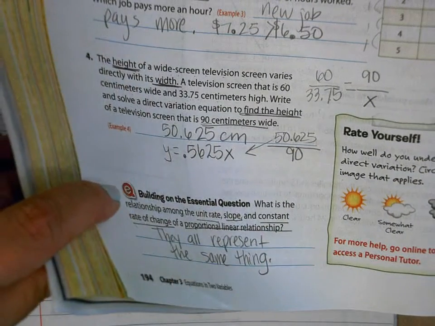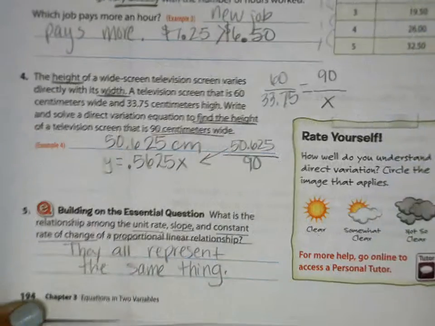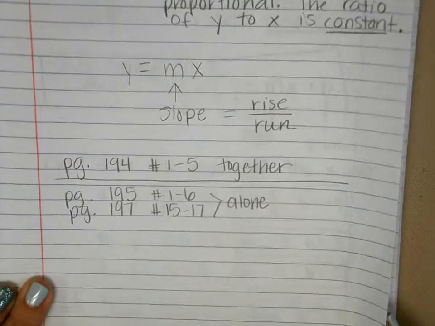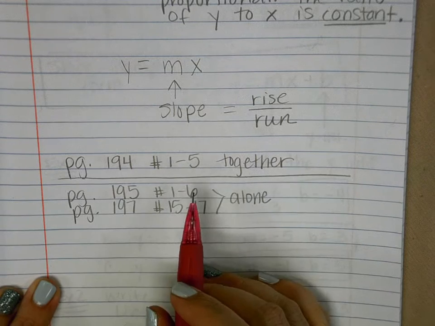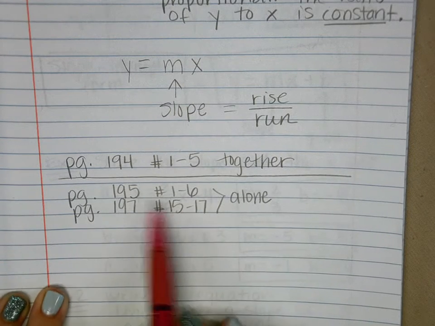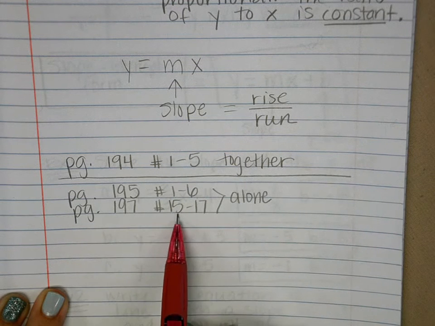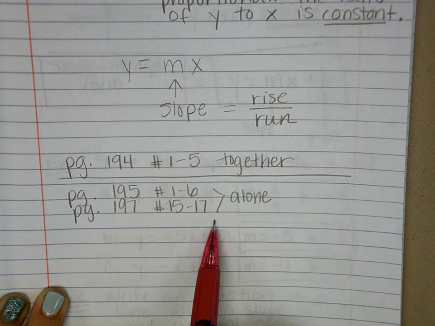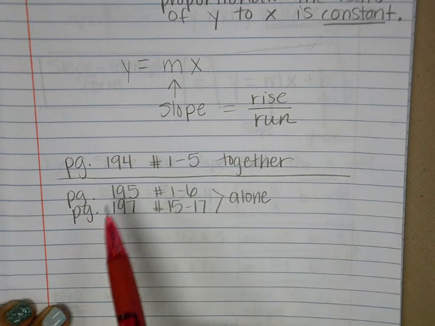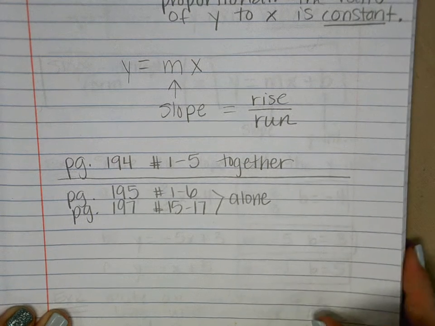Okay, so the practice that you guys are going to do is on page 195. And you are going to do these alone so that you can see how you're doing. It's 195, 1 through 6. And then 197, 15 through 17. And I'll give you about 10 to 15 minutes, and I want you to try these. And then we'll go over them. I'll call on some people, we'll go over these. And then we'll move on.